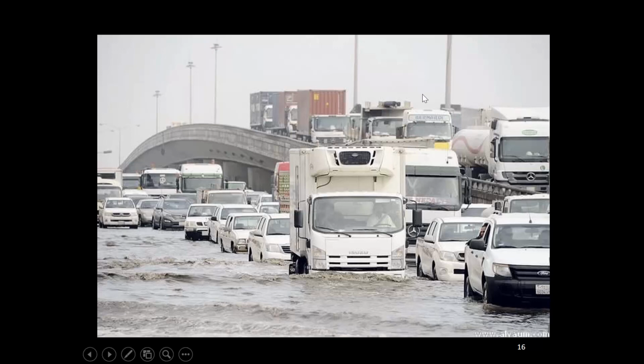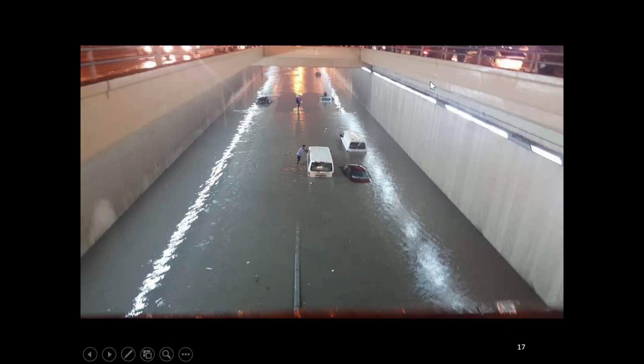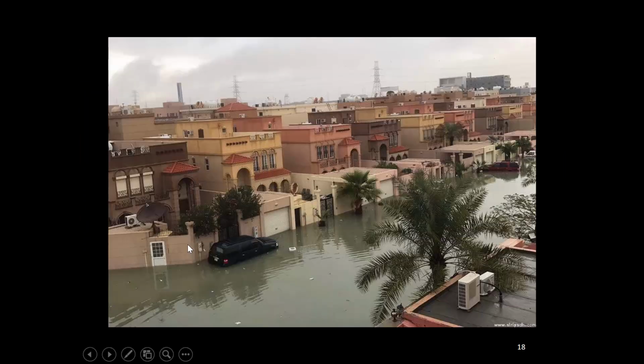Here's a picture of flooding in the Middle East. And so it's not just in wet environments like we have, but also in an arid environment it's a problem as well, because people don't think of the need to convey stormwater when it only rains a couple of times per year. But it can be a real issue. This is a highway underpass that was completely flooded because of lack of drainage.